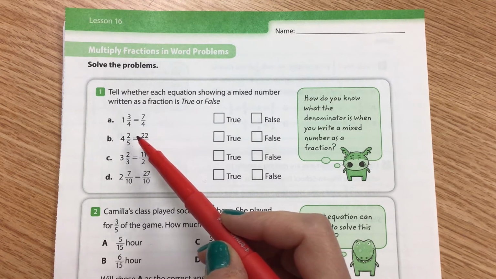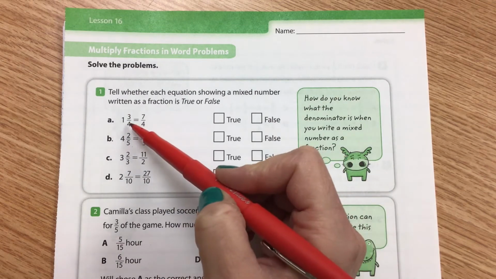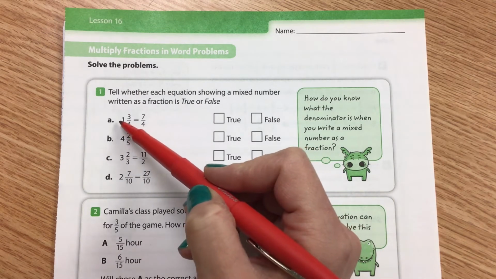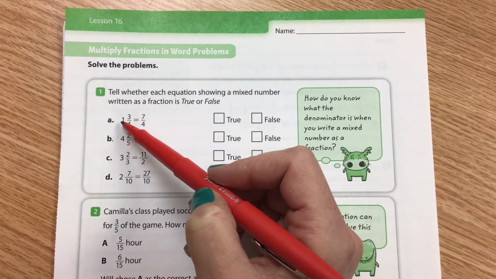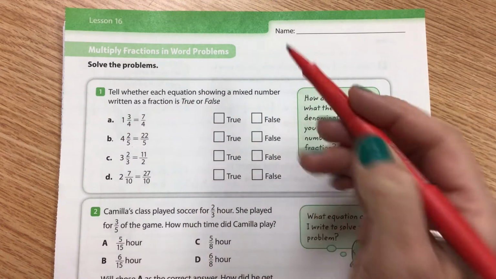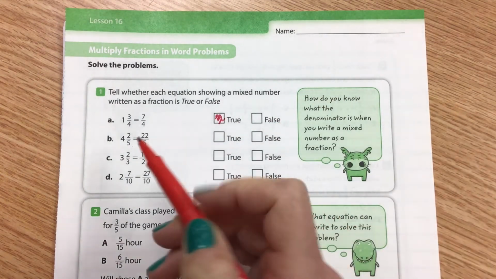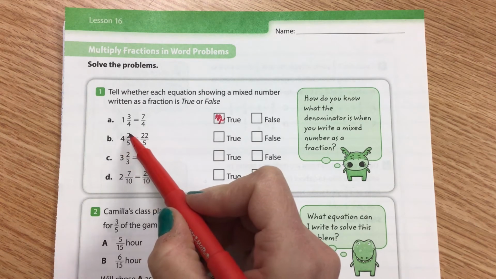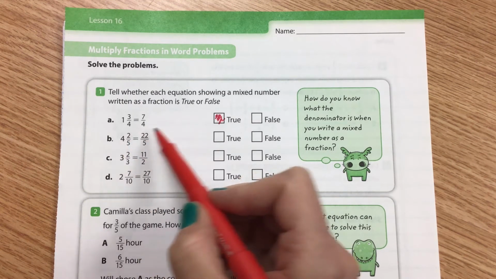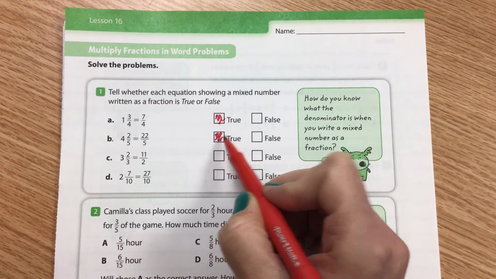So the way that we go from a mixed number to an improper fraction is we multiply our denominator by the whole number and then we add our numerator. So 4 times 1 is 4, plus 3 is 7. So this one is true. The next one, 5 times 4 is 20, plus 2 is 22. So 22 over 5 is true.